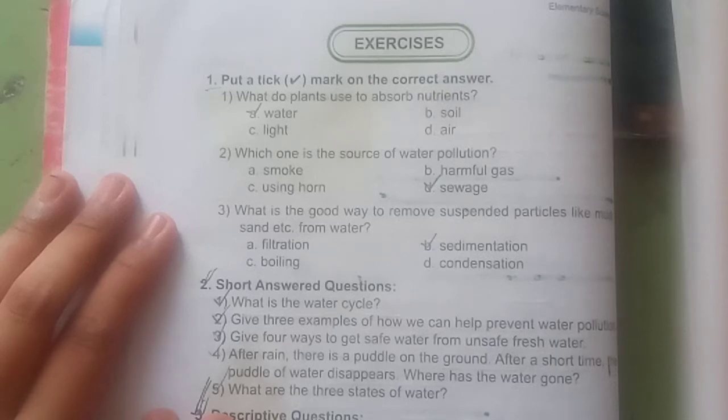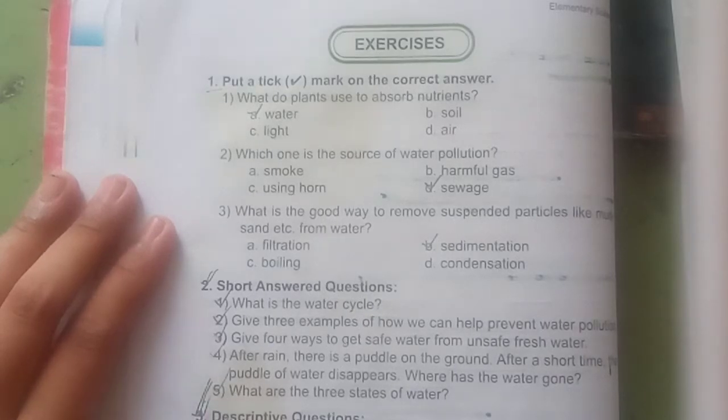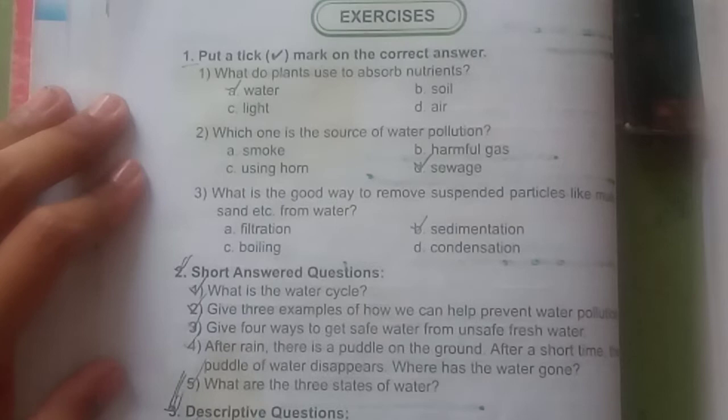Today I'm going to discuss with you the exercises of chapter 3, Water for Life. So let's get started. At first, open your book at page number 24. Here in the first exercise, you have to put a tick mark on the correct answer according to the question.